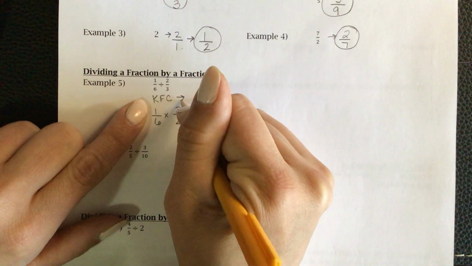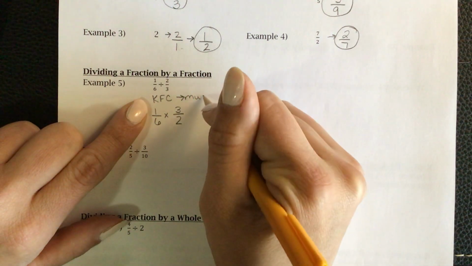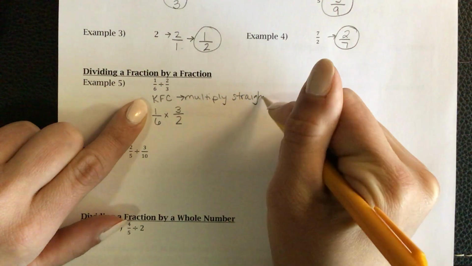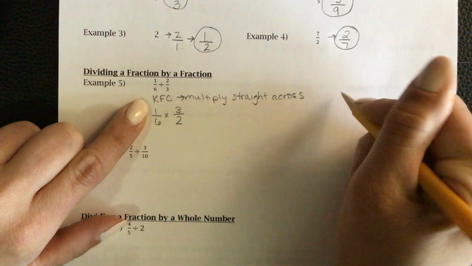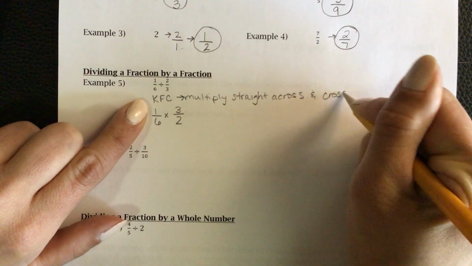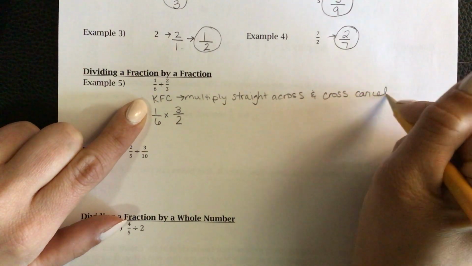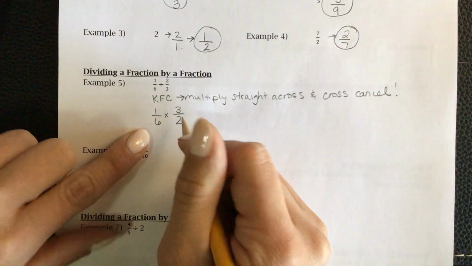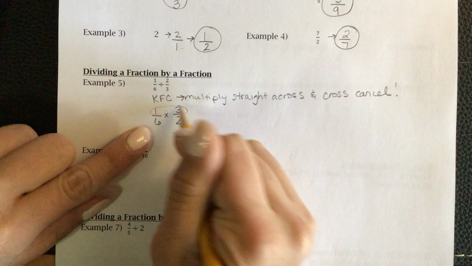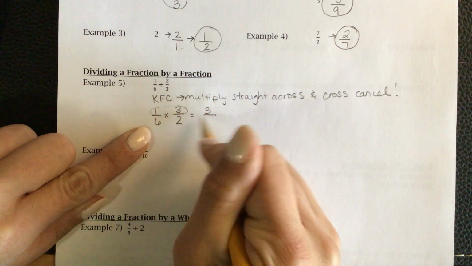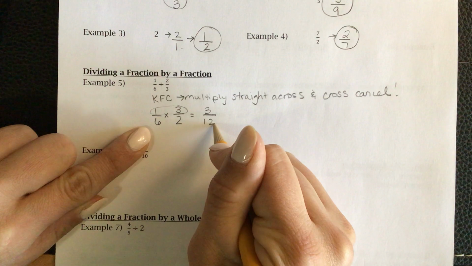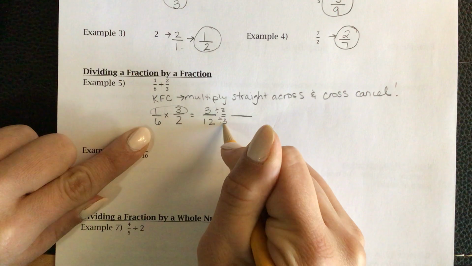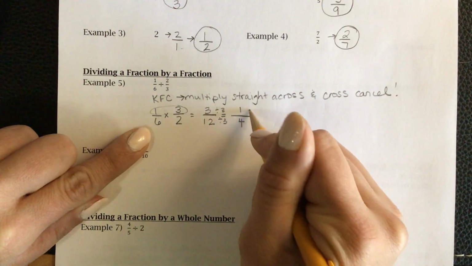And then after that, you know how to do this because we practiced it in 2.3. You're going to multiply straight across. You can also, and I'll write and, cross cancel. This is when you would do your cross canceling. So let's multiply straight across. We get 1 times 3 is 3, and 6 times 2 is 12. We can simplify by dividing by 3 on the top and bottom, and we get 1/4.